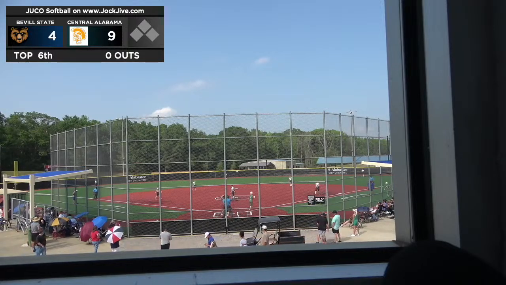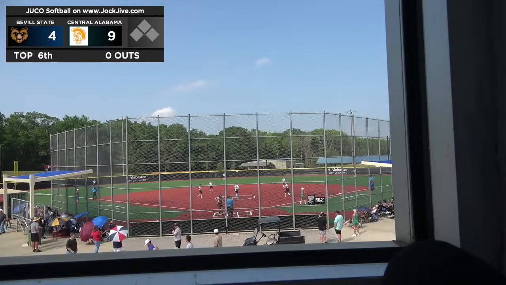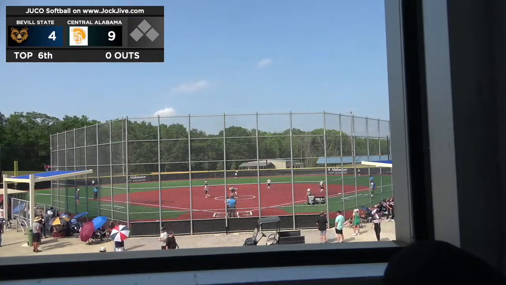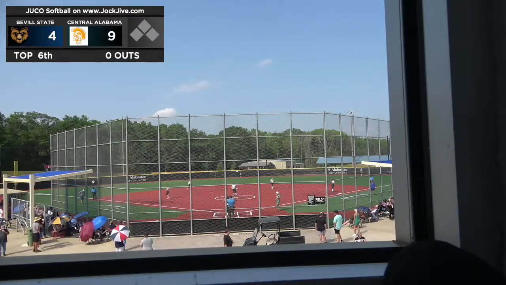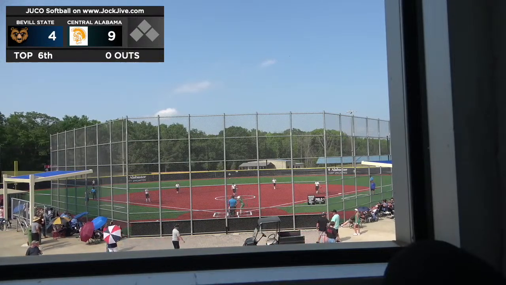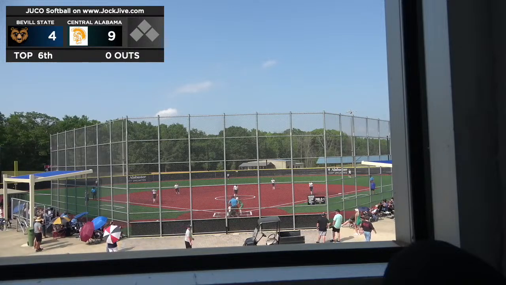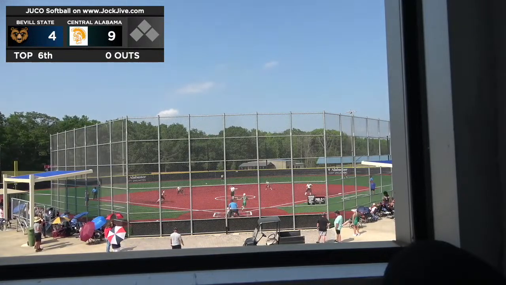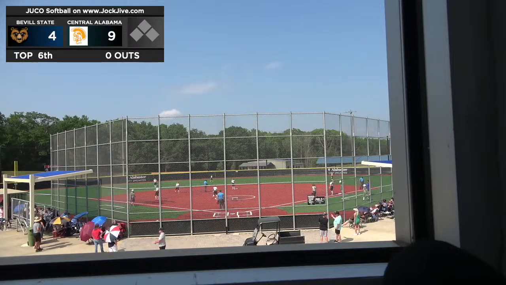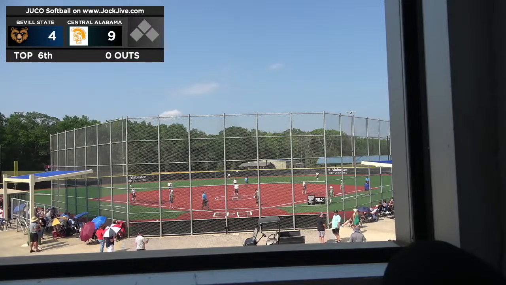Pitch swung on and missed for the first out of the inning. Big strikeout. Now pitching for the Trojans, Laney Varner. Rachel Whitmer lifts one over into left field, and she'll be standing at first. Next up will be Allison Bates, the catcher.